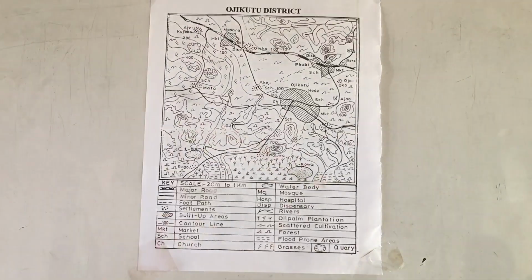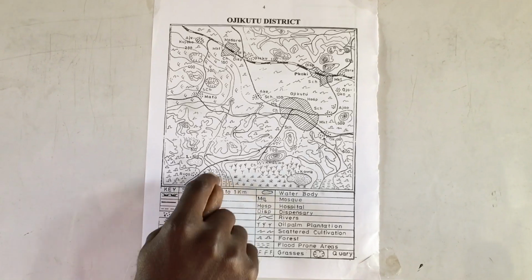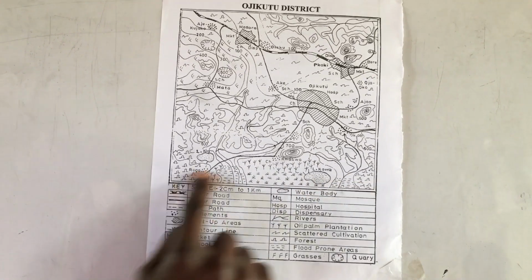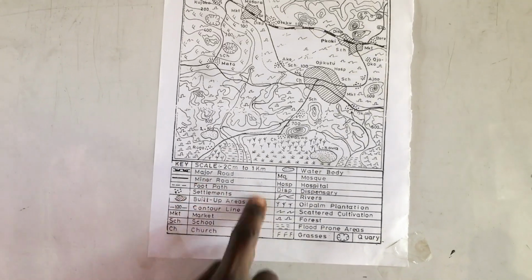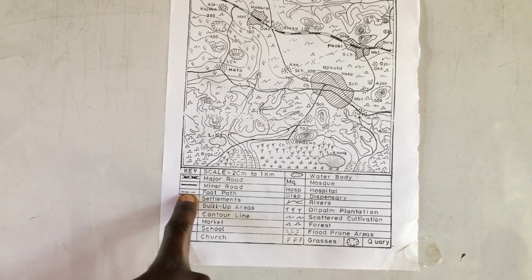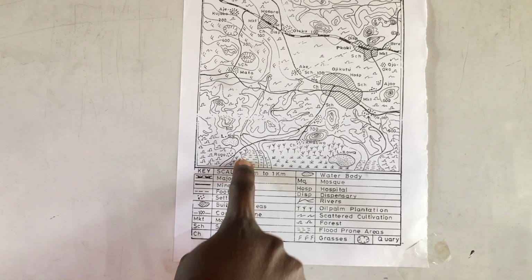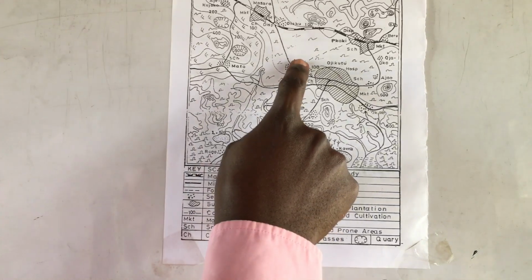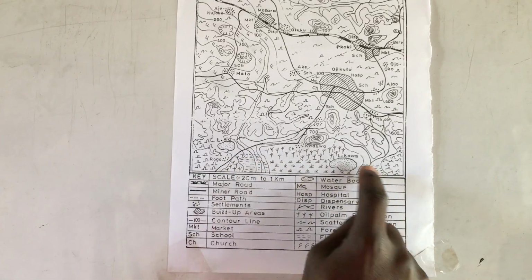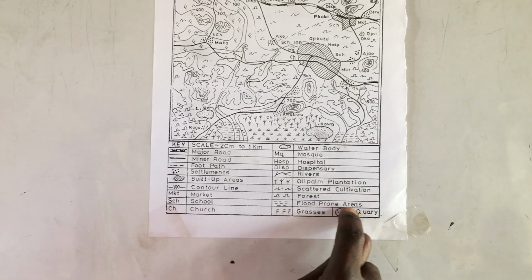When you look at these two settlements on the whole of the map, they are the two settlements that are very close to this sign. Look at this sign very well. Like minus, all those things are like minus, minus. Come back to this key and look at those signs. This one is the footpath, it's not this one. But when you look at this one like this, this is it. We call it flood-prone areas.